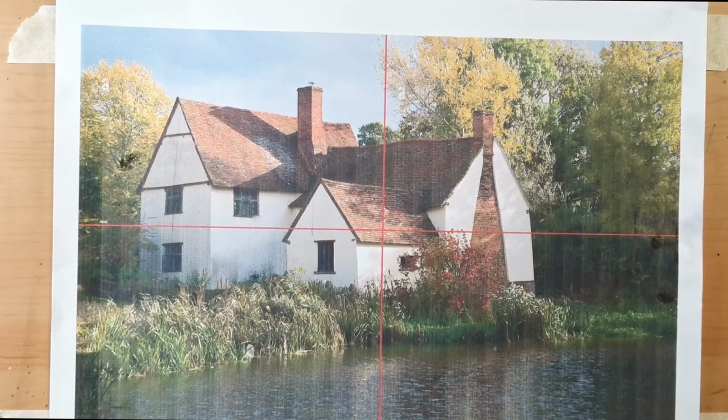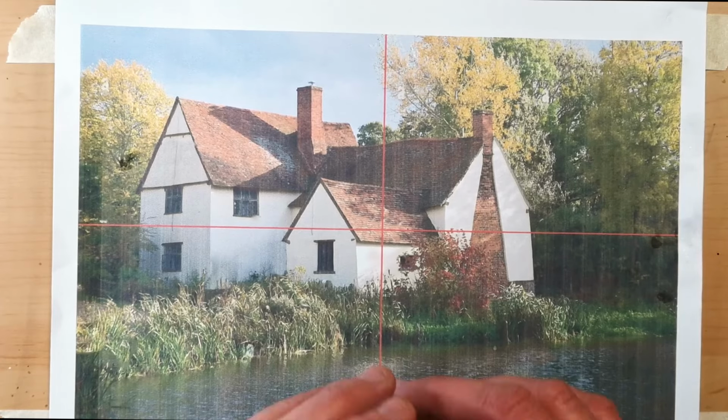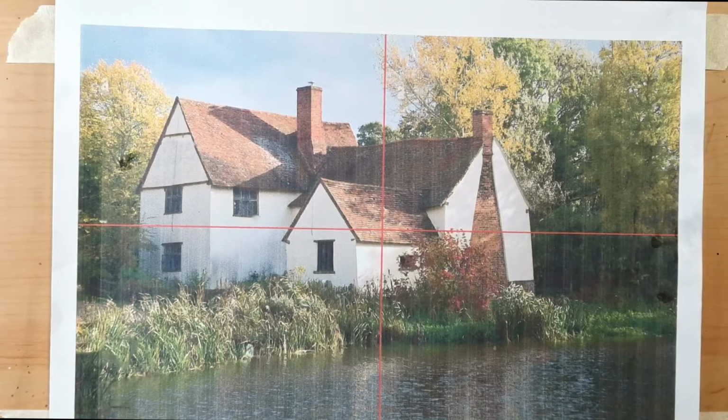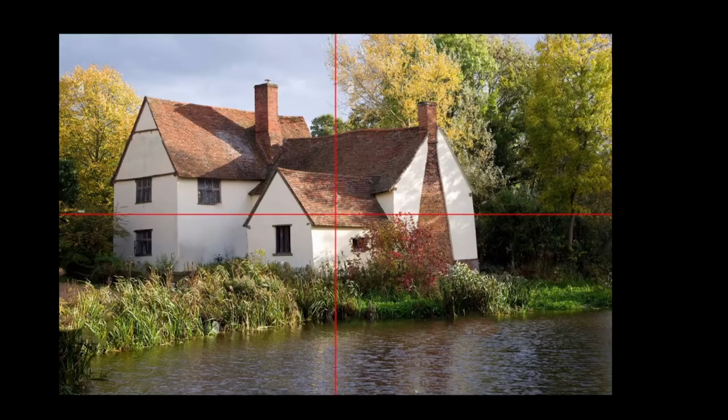But before we start, I just want to show you something that I do sometimes to make what I'm looking at a little bit more simplistic, a little bit simpler to understand in terms of the tonal values and such. I don't do this all the time, but it is a handy thing to do.